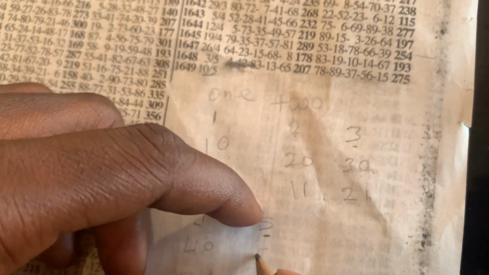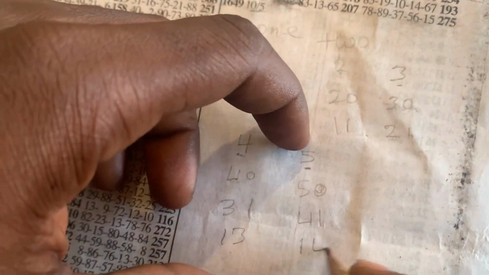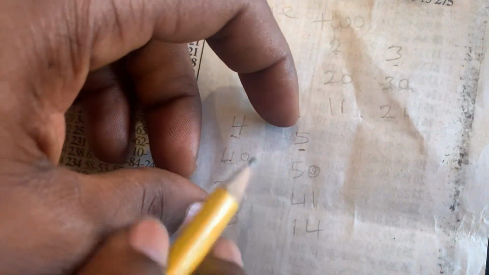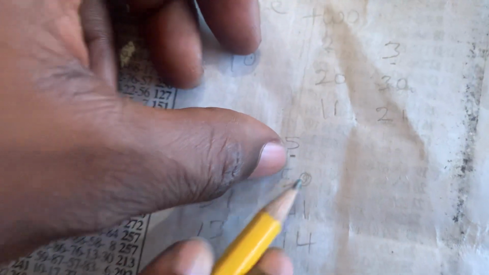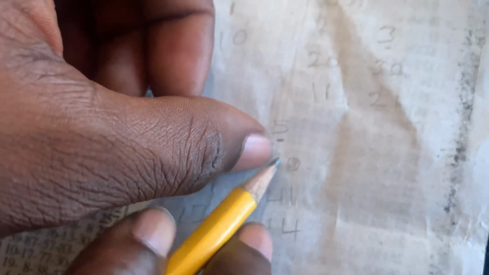Group 5: we have single 5. We also have 50, 41, and 14. For any number you see, the only thing you need to do is add the digits. If it is two digits, just add them together. And if it is a single number, if it is single one, it's group one.